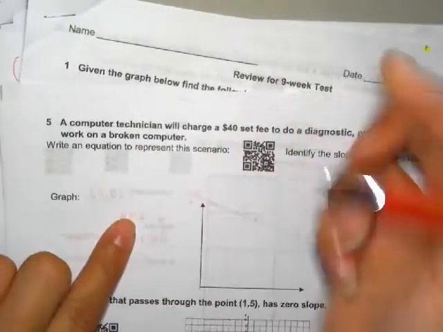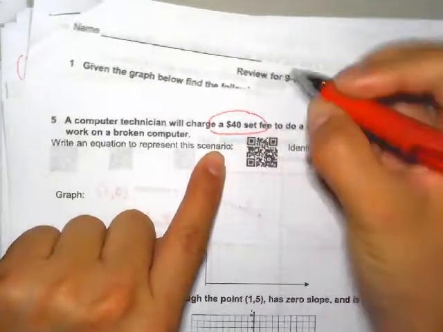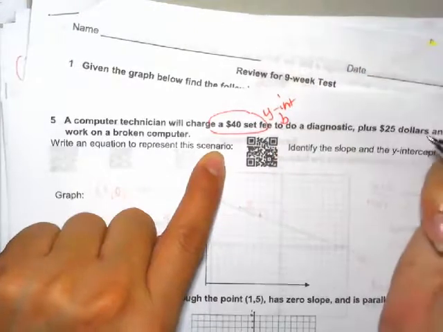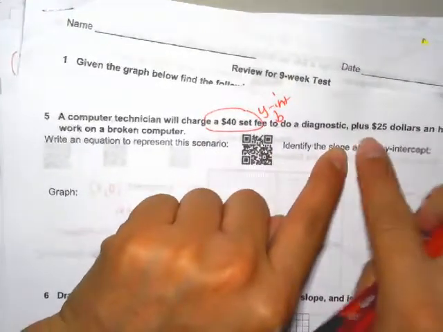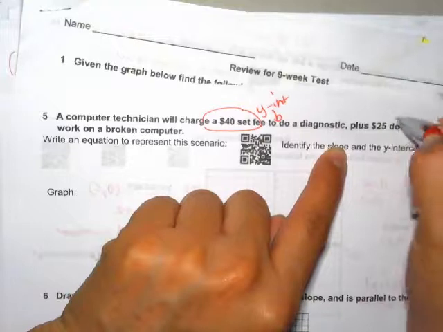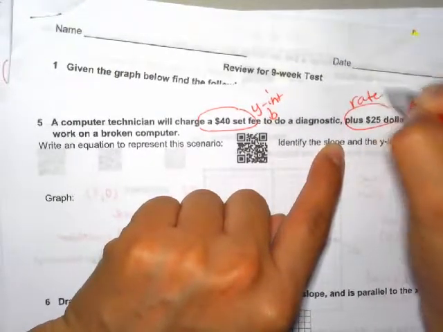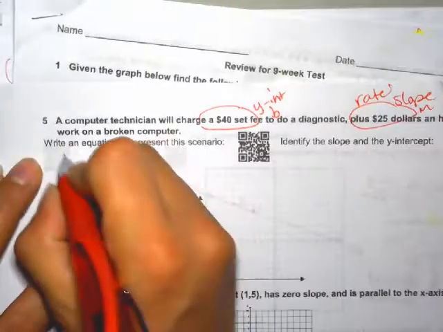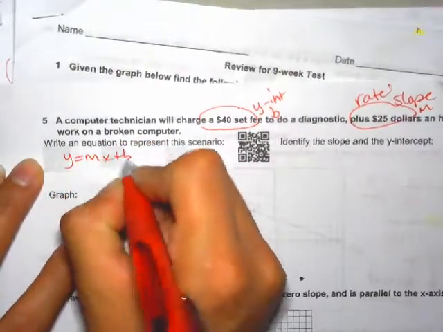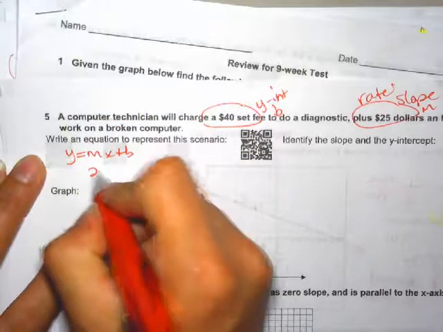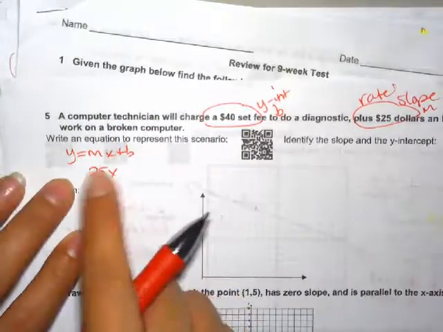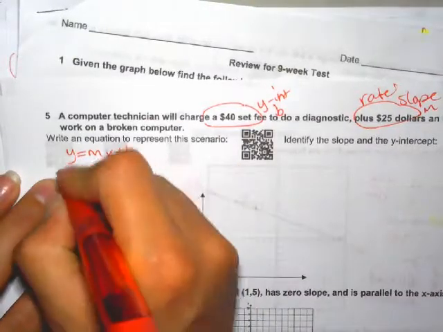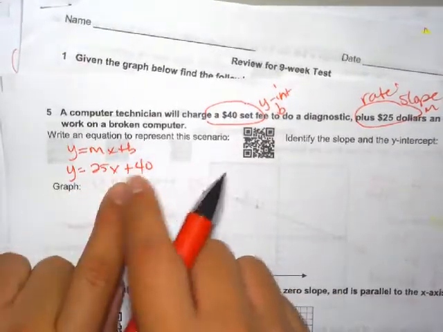Okay, so whatever is your starting fee, that's going to be your y-intercept, or the b in the equation. And then it says plus $25 an hour. So this is actually your rate, or your slope, or the m, which is the same thing. So our equation is y equals mx plus b, where m is our slope, 25, always goes next to the x, the slope, and then our initial fee is $40. So whatever you're starting with is always your y-intercept.